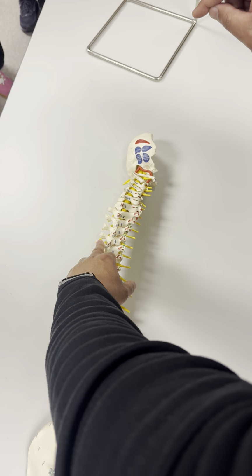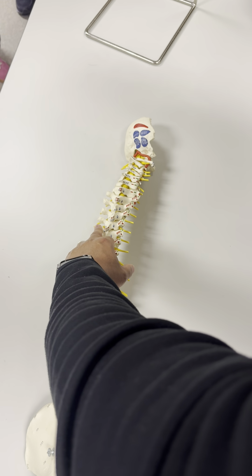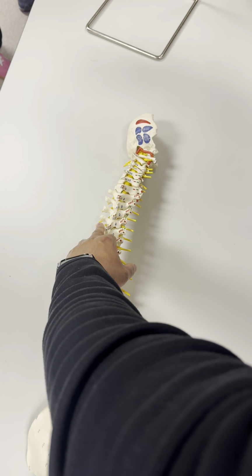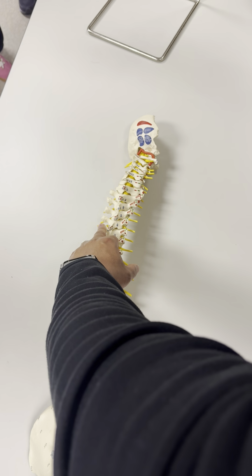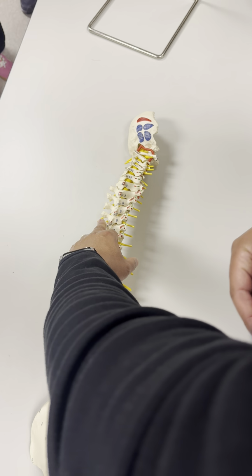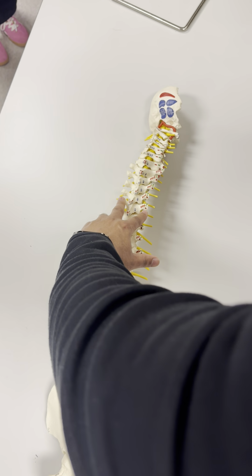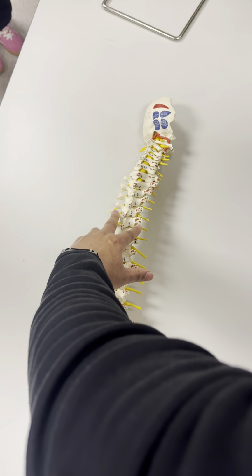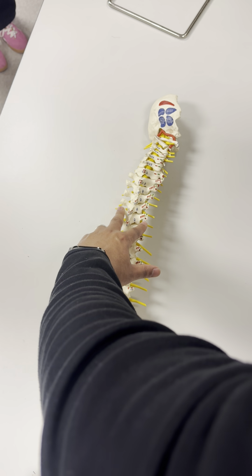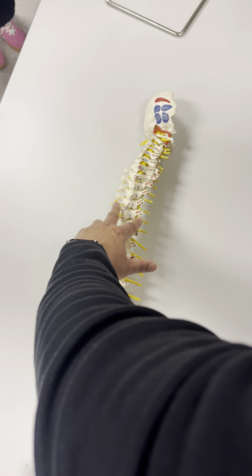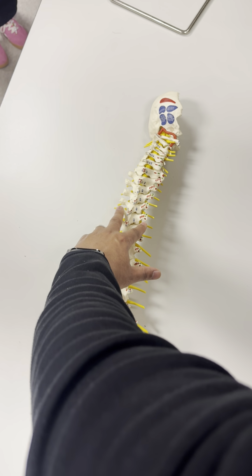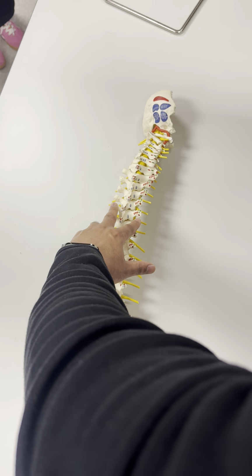When we talk about spinal mobility, we talk about the superior segment moving on the inferior segment all the way down. My index finger is going to be on the right transverse process of T6. You got that? Follow me.